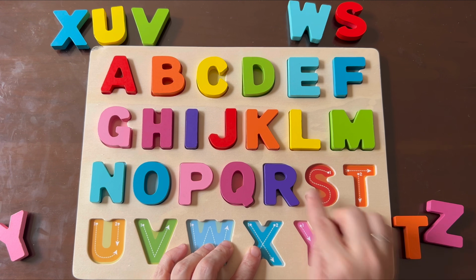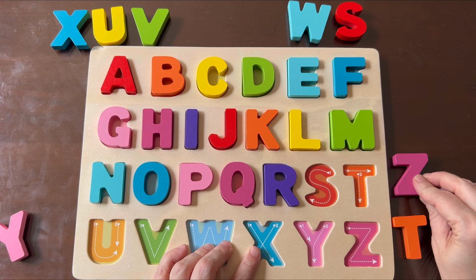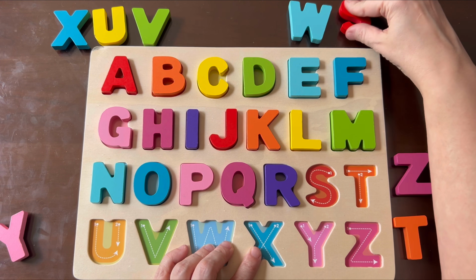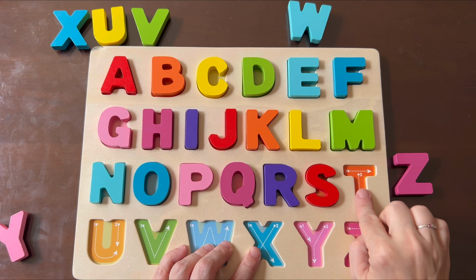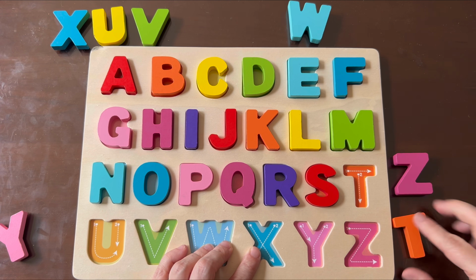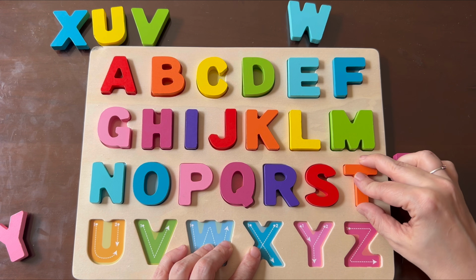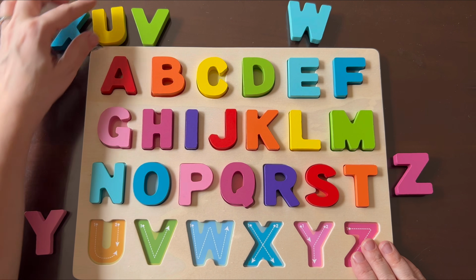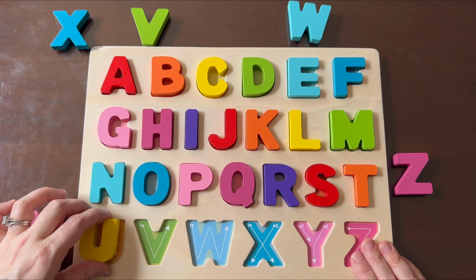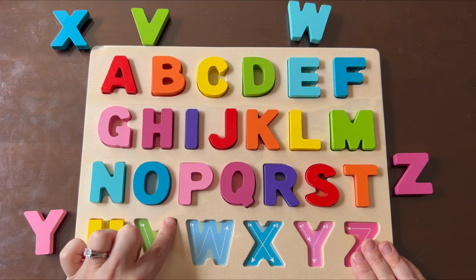S goes back and forth. Does it go back and forth like this one? No. There's the S. Where's the T? Here it is. My hand was covering it. Where's the U? There it is. U. V.